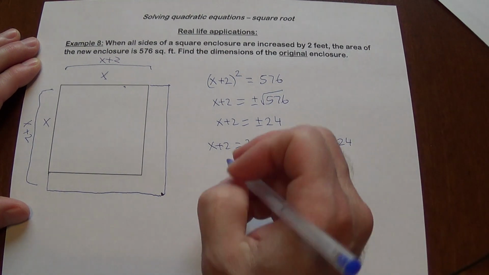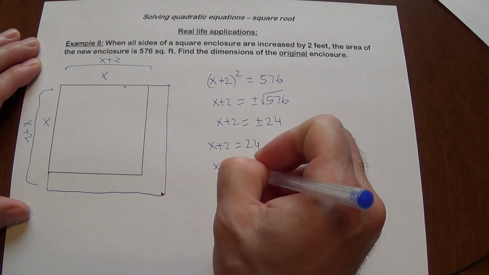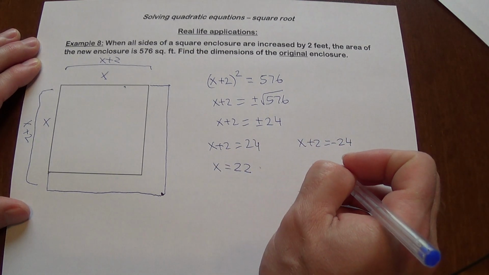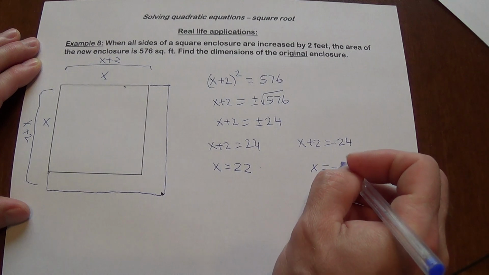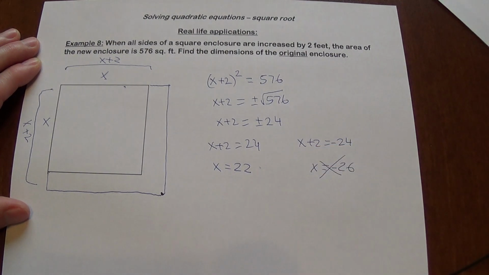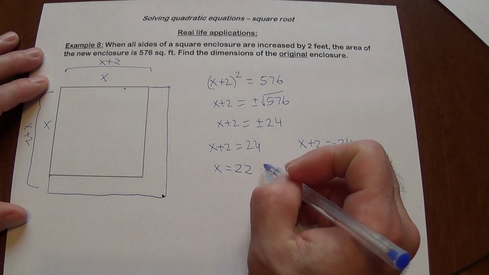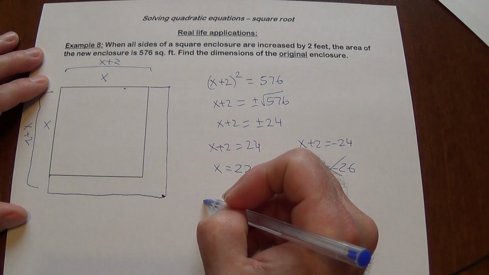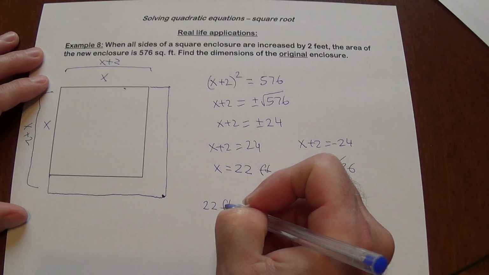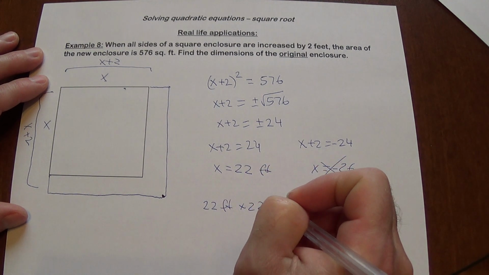So the first equation here is going to give us x equals 22. The other one's going to give us x equals negative 26. We are going to reject that answer because we cannot have a negative dimension. Okay? Only a positive number is going to make sense here, which means 22 feet, right? So the original dimensions were 22 feet by 22 feet.